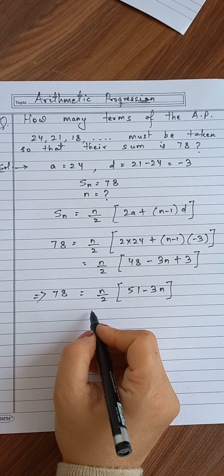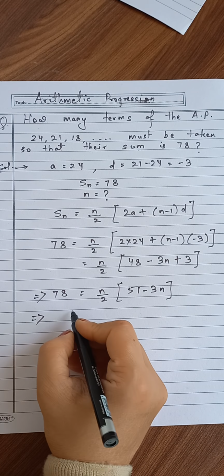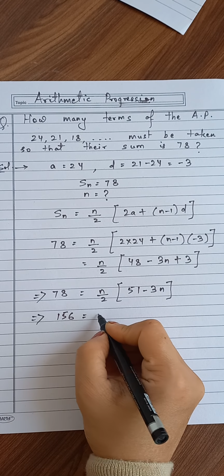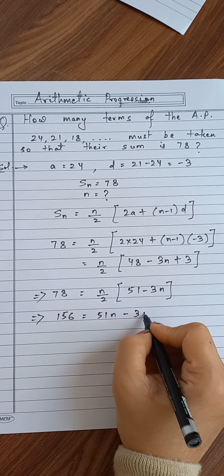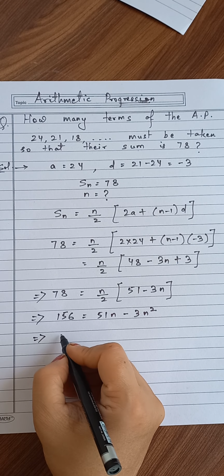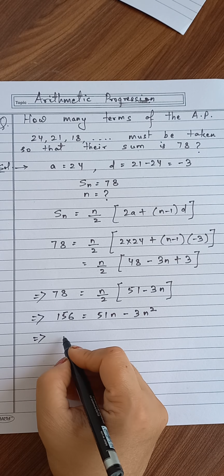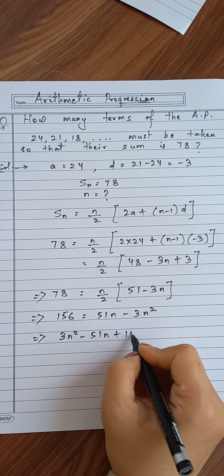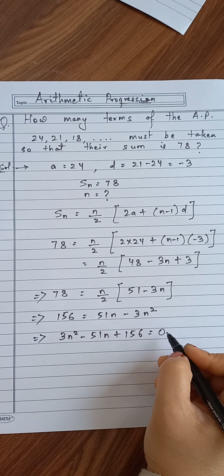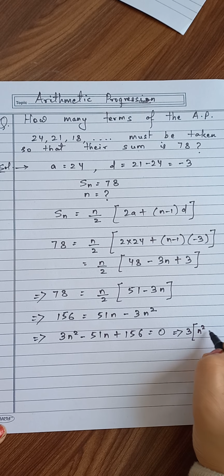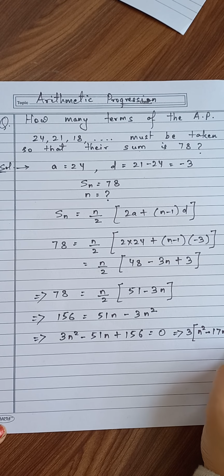Now you have to cross multiply it. So it will become 156 equal to 51n minus 3n square. So you will get a standard quadratic equation. If you take all the terms to the left hand side, it will become 3n square minus 51n plus 156 equal to 0. If you take out 3 as common, then it will become n square minus 17n plus 52 equal to 0.